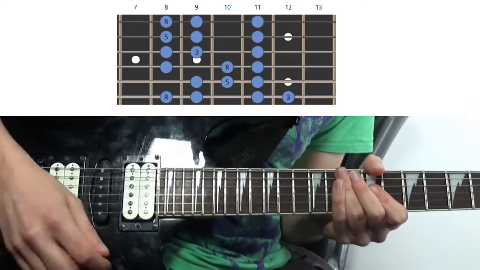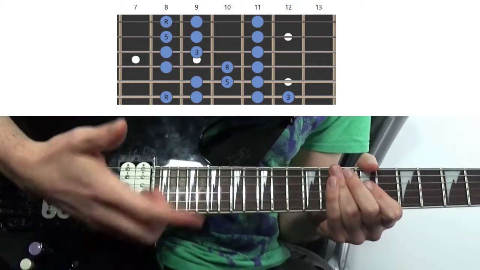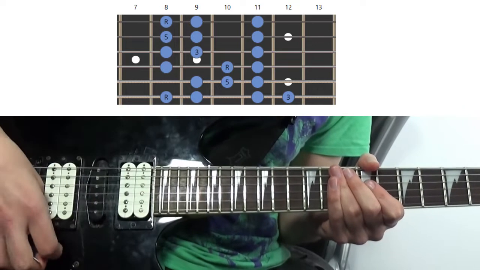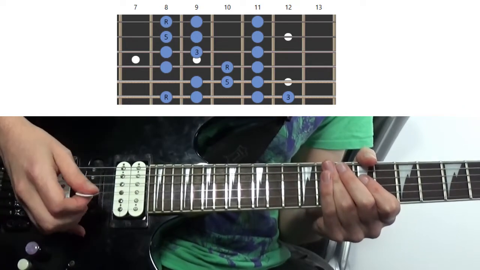Alright, let's liquefy that. A quick idea from me first, sticking to the major arpeggio, but adding in some flat 6 for that augmented vibe. Then again, a little jam for you to try ideas of your own out over.